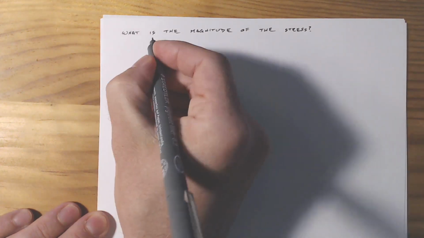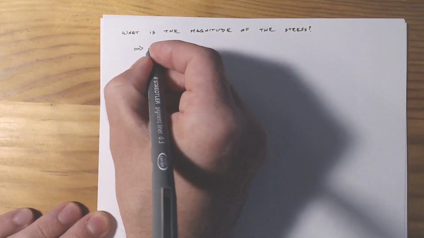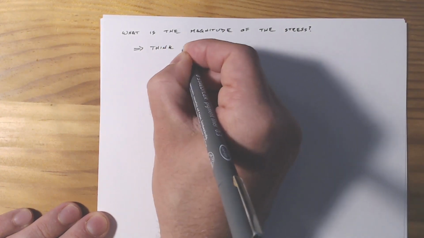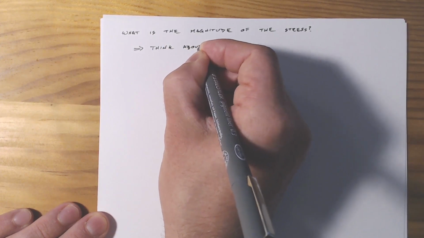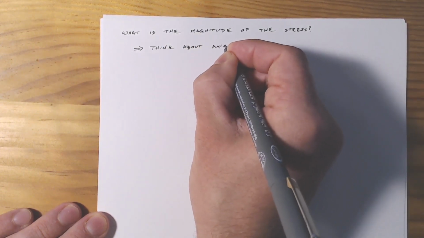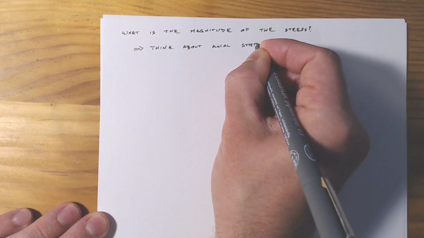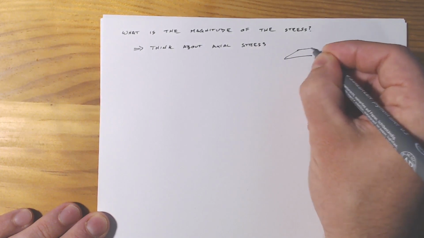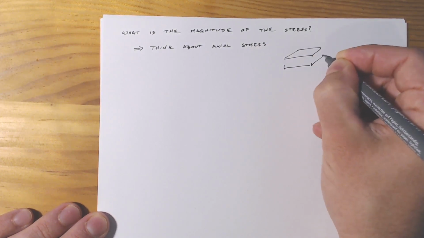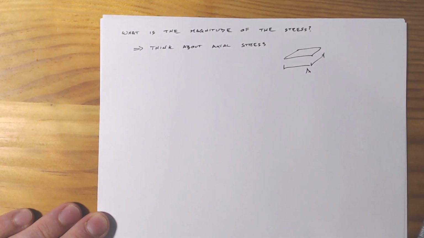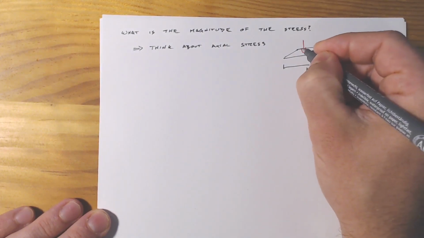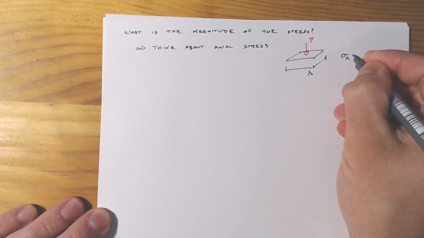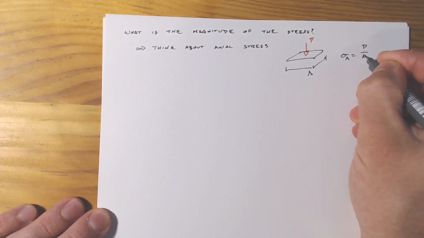And so to get there, again, we're going to think about our axial analogy. For our axial stress, if we had some element with some area A and there was some applied load P, our axial stress is simply going to be P over A. Right?